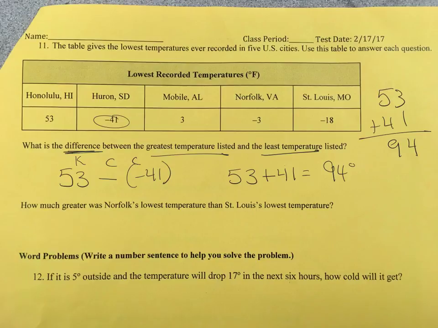Now it says, how much greater is Norfolk's lowest temperature, which is negative 3, minus St. Louis's lowest temperature, which is negative 18. And then we have to do keep, change again. Negative 3 plus a positive 18 will give me 15 degrees.